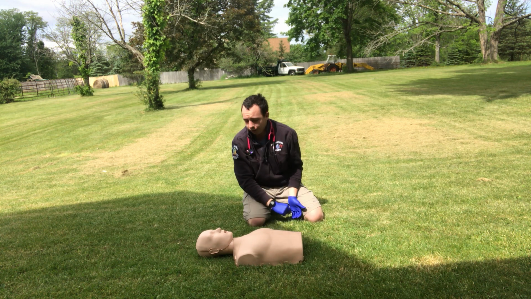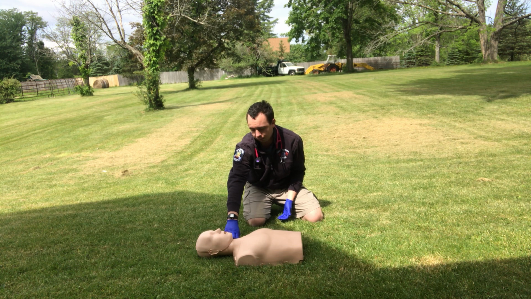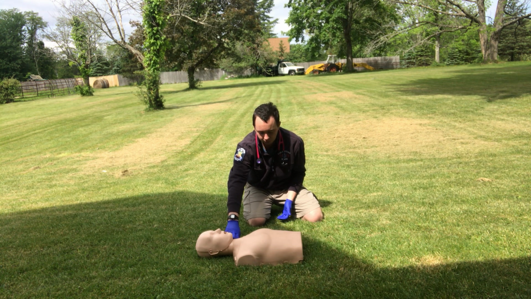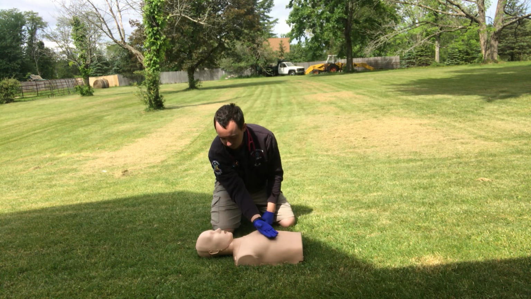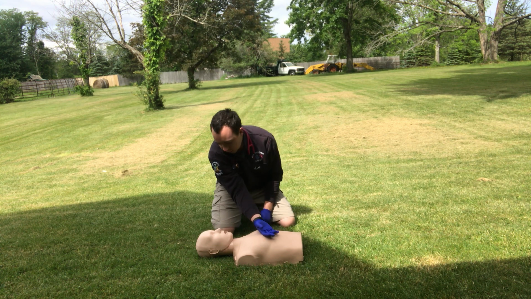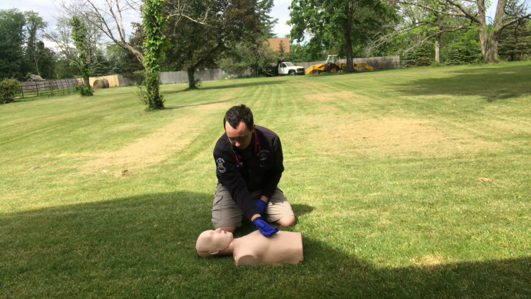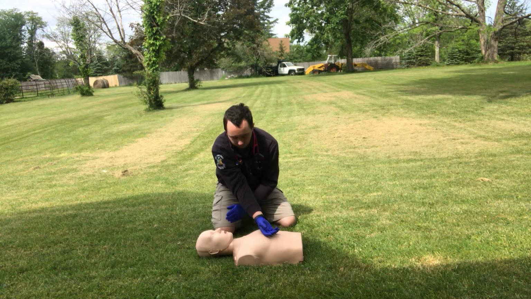Feeling for a radial pulse, present, which means we should also have a carotid. Carotid is also present. From here, we'll look more into the skin color, temperature, moisture. Patient feels cool to the touch, otherwise pink and dry. With that, we'll move into a better assessment. Again, my silent partner has C-spine.